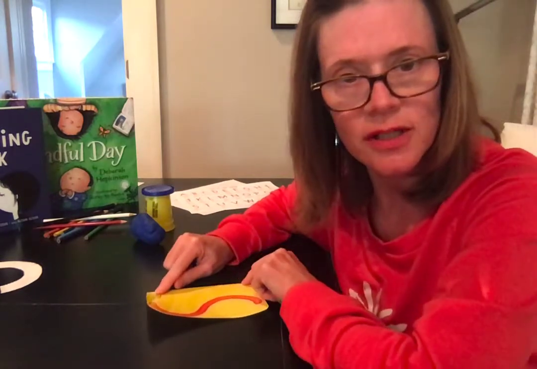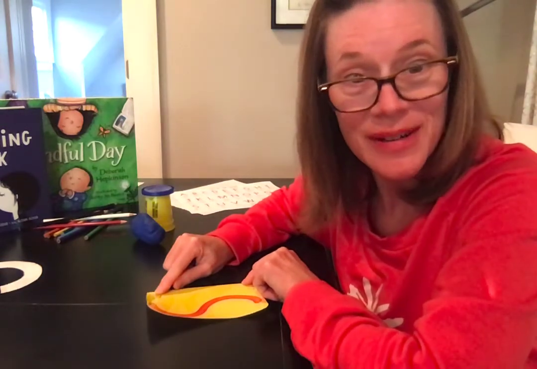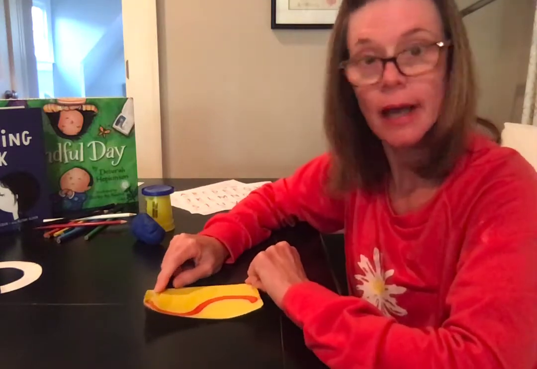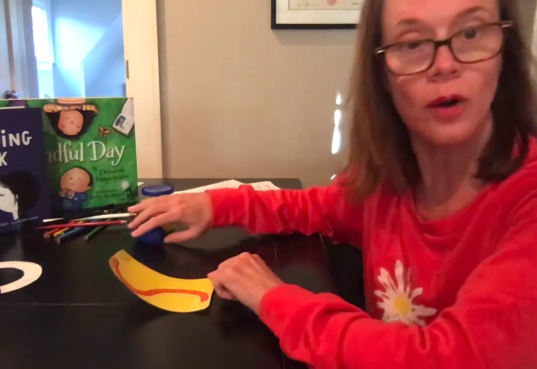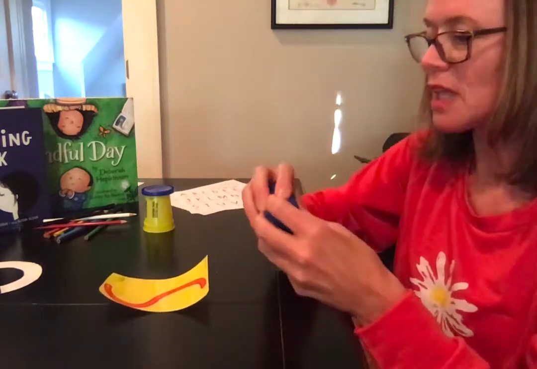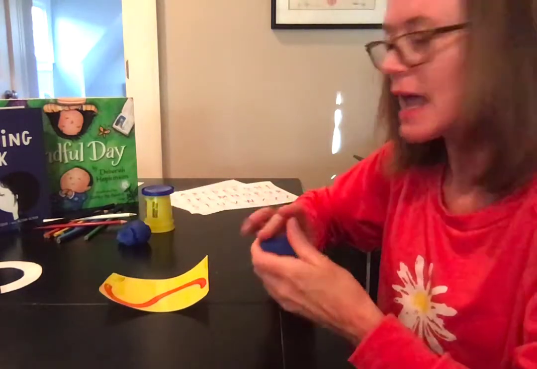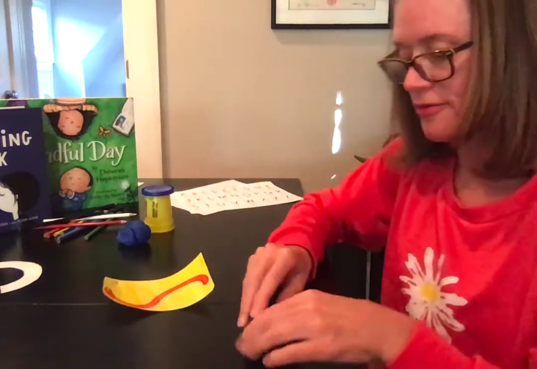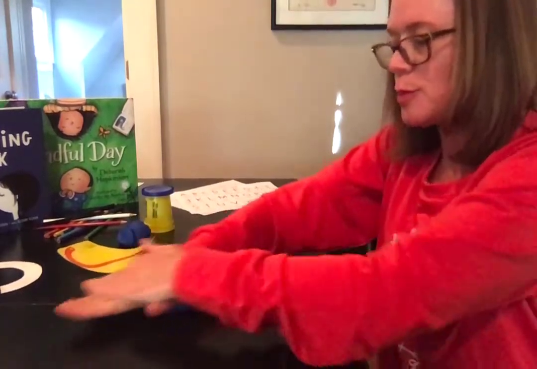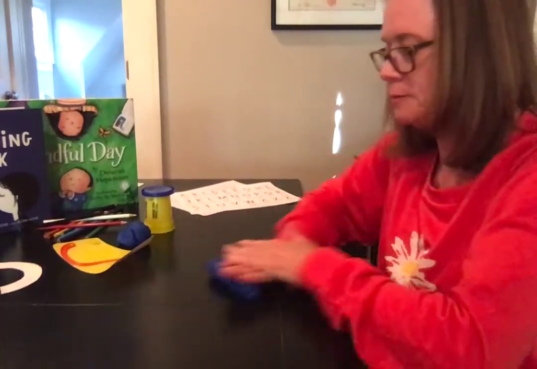What are some other words that start with the letter S? Squiggle starts with the letter S, right? And snake. Well, speaking of snakes, let's make a snake or two to make our letter S. So take your Play-Doh. I'm going to divide mine into two pieces. And I'm going to make one little curve. I'm going to roll the Play-Doh out using both hands, one on top of the other, and giving it a little pressure, right?